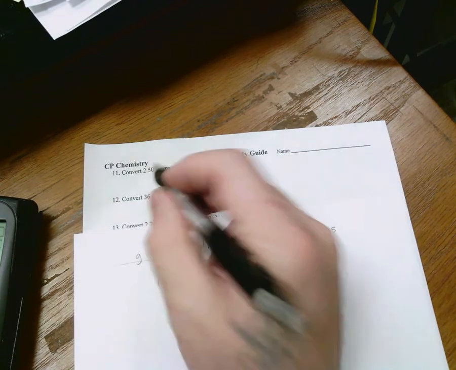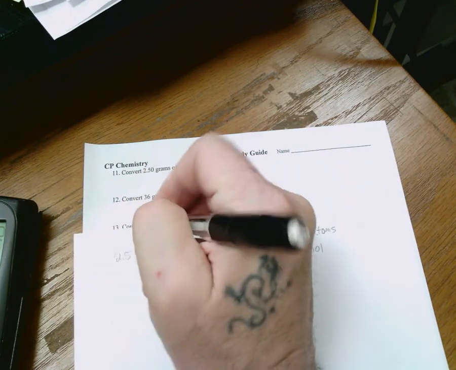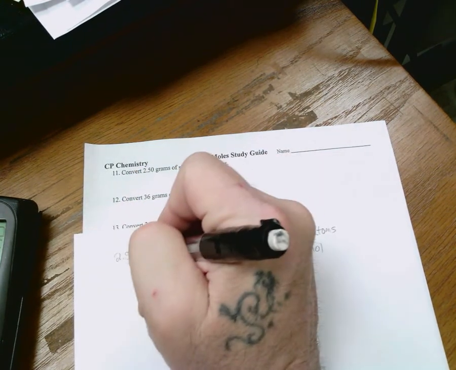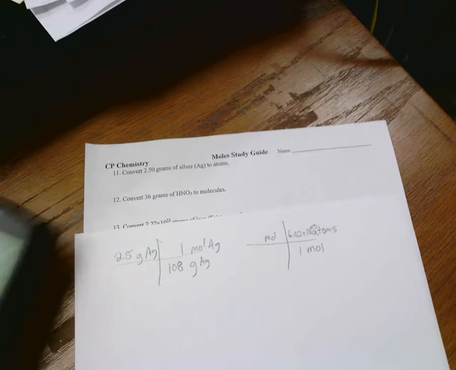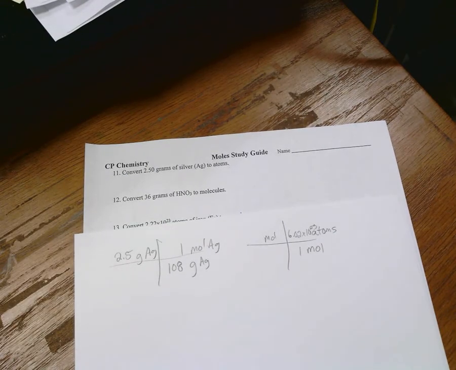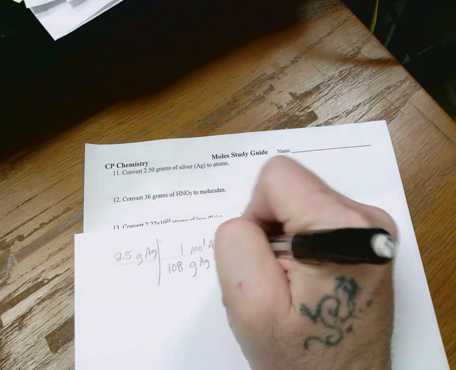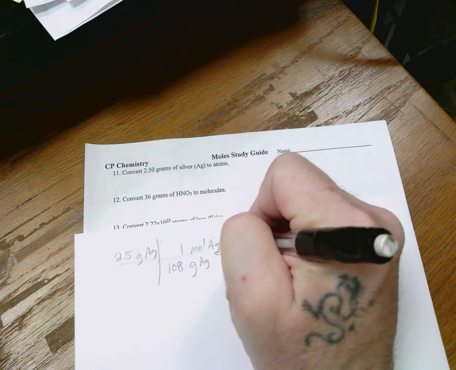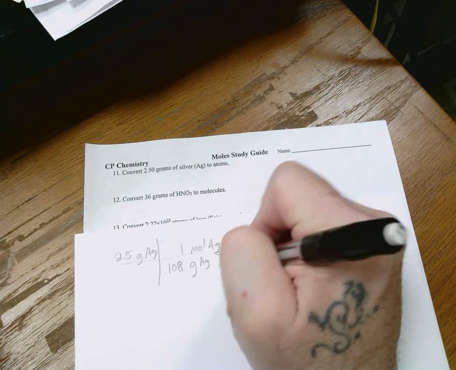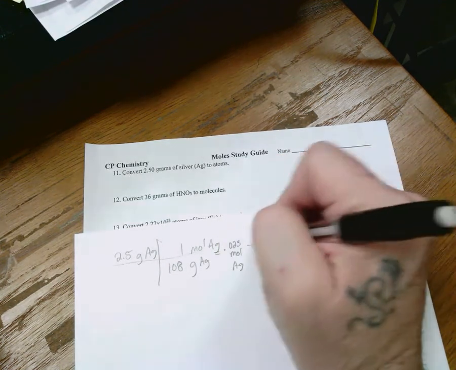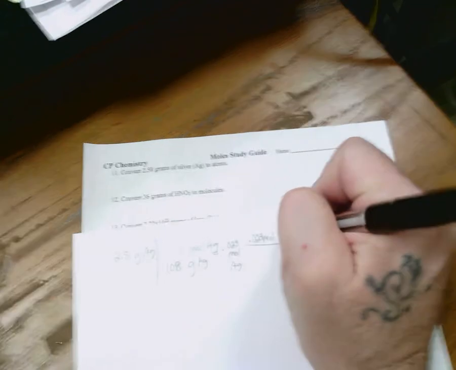I'm starting out with 2.5 grams of silver. So we do 2.5 divided by 108 equals 0.023 moles of silver.